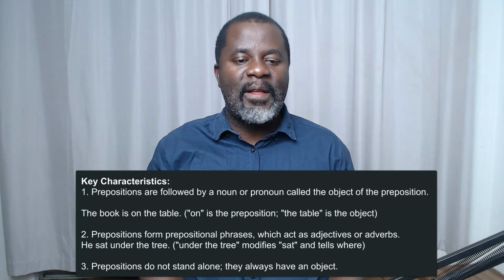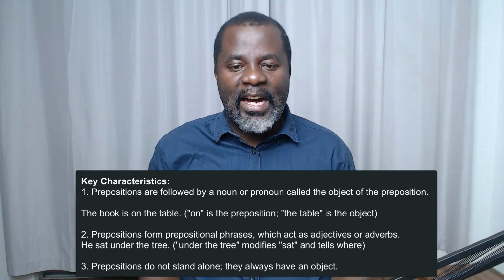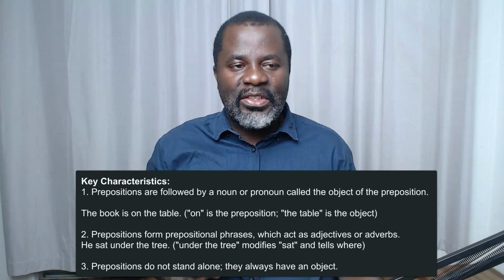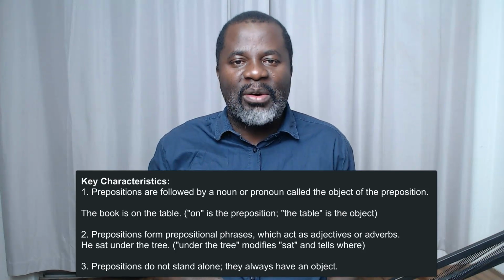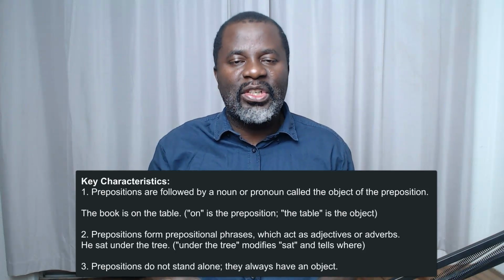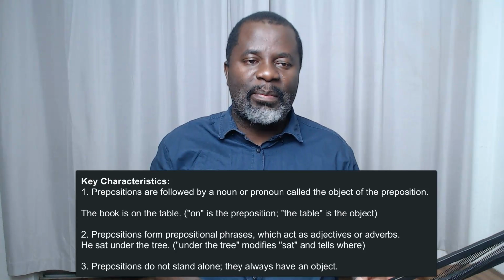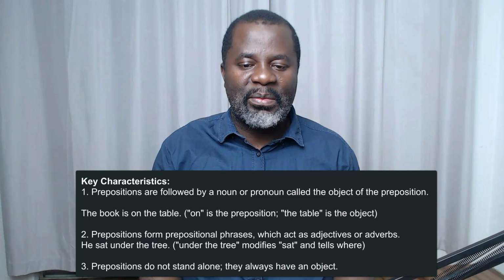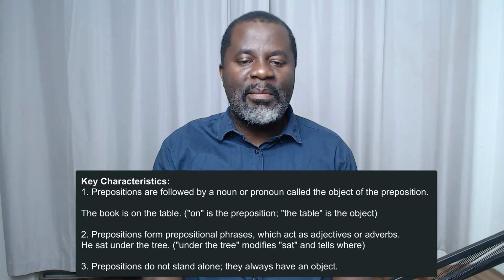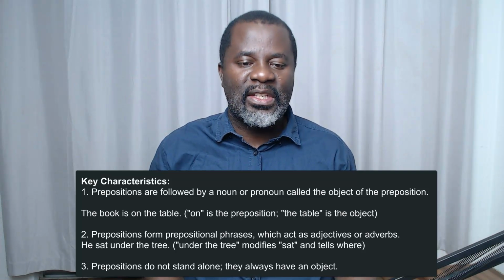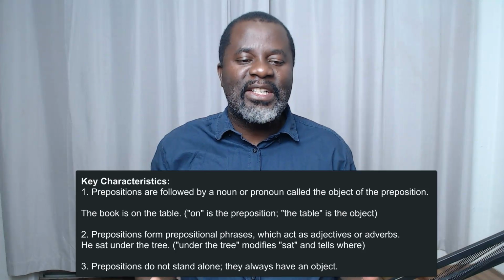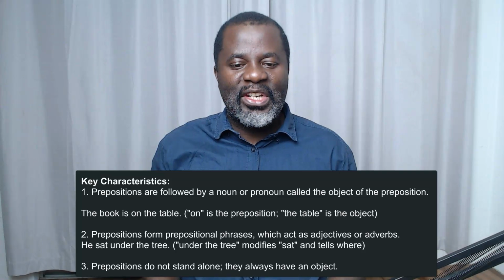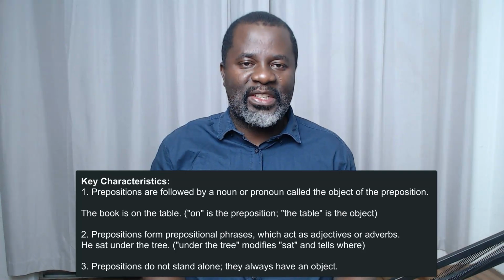So you can say on the table, in the house. You can see that the composition there of the preposition is preposition plus noun or plus pronoun. Okay, let's look at characteristic number 2. Prepositions form prepositional phrases which act as adjectives or adverbs. Prepositions form prepositional phrases.